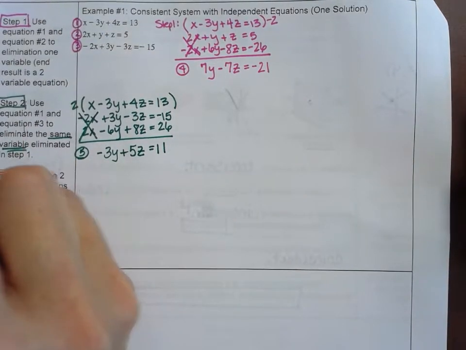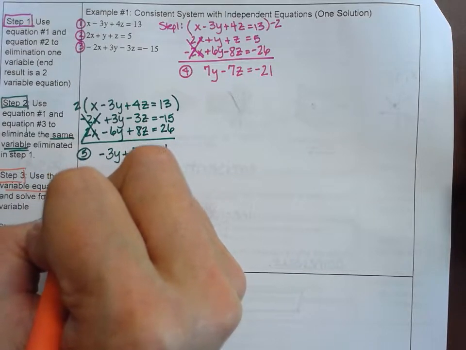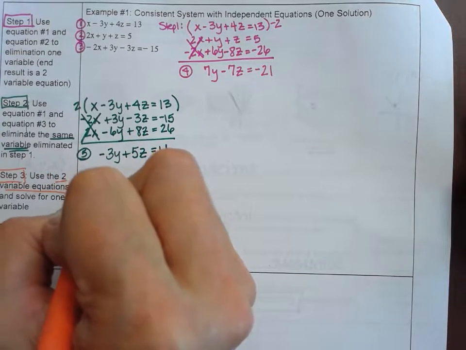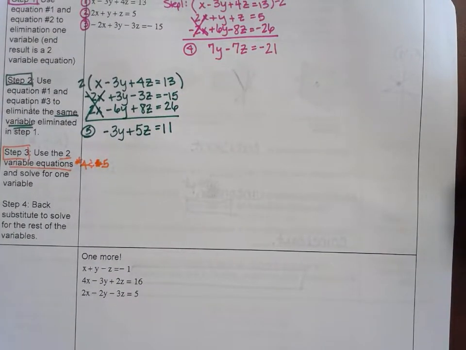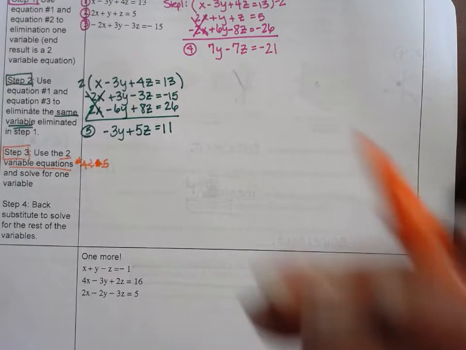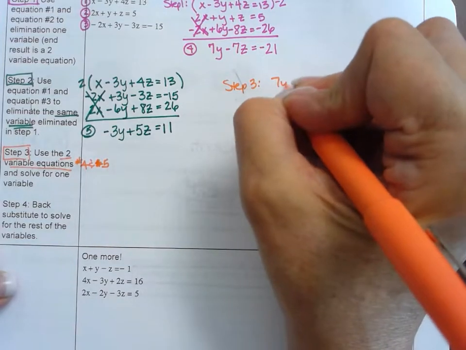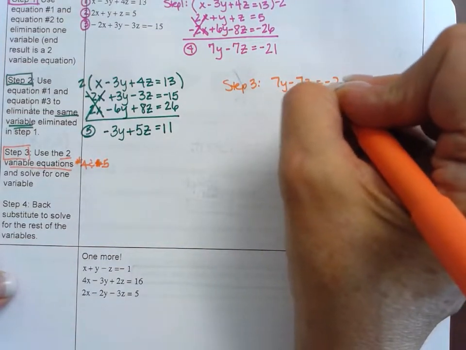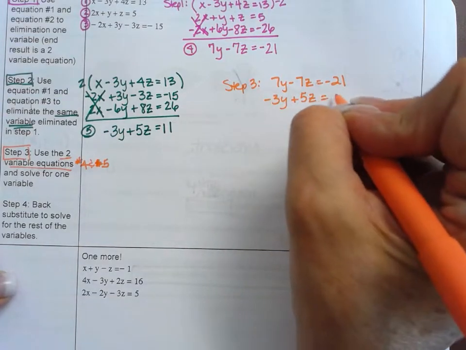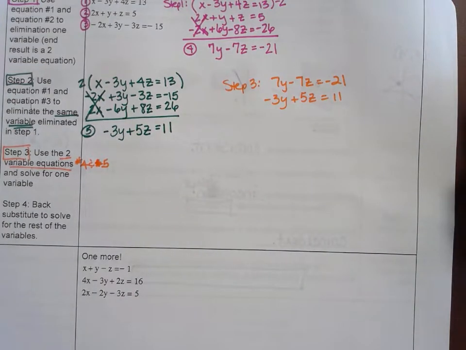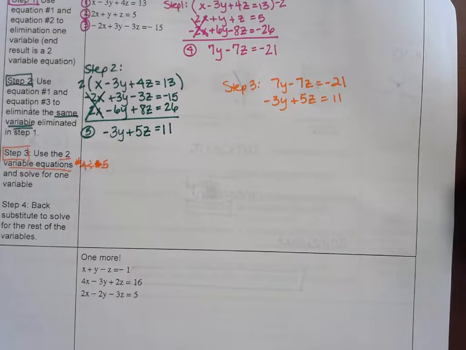All right, step 3, I'm going to use these two variable equations. In other words, number 4 and number 5. Because now it's just like a regular 2 variable like we did last week. So I can say 7y minus 7z equals negative 21, and negative 3y plus 5z equals 11. And now I'm just going to solve it as a regular 2-step equation.